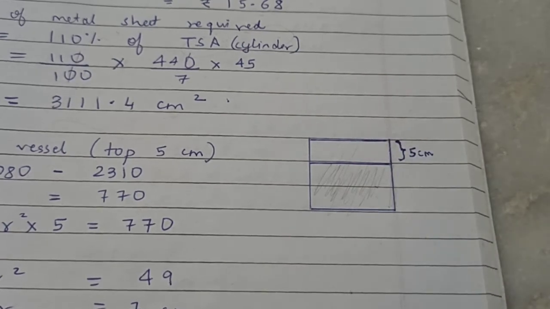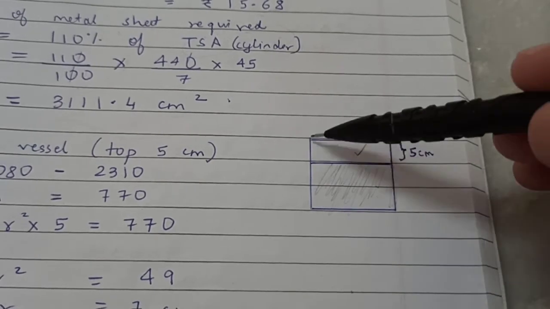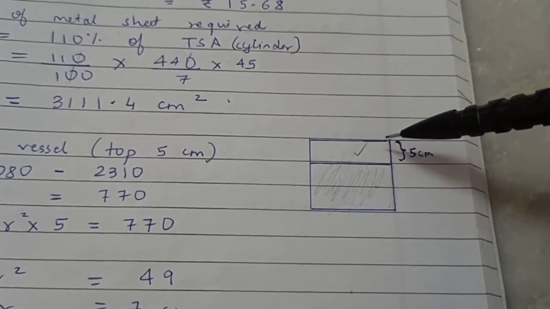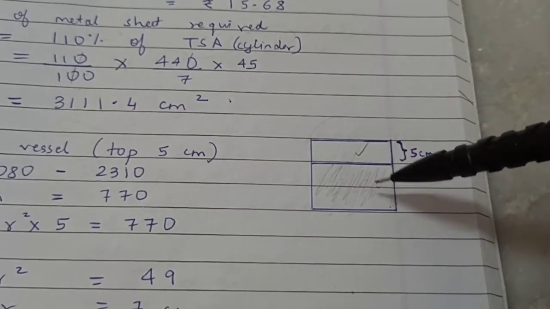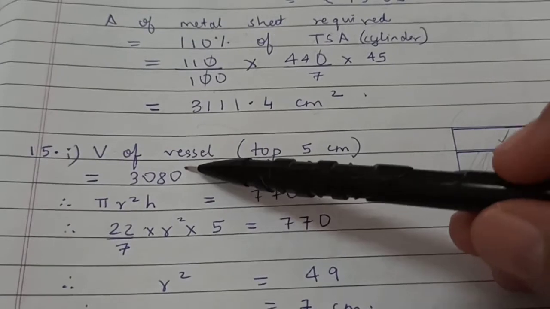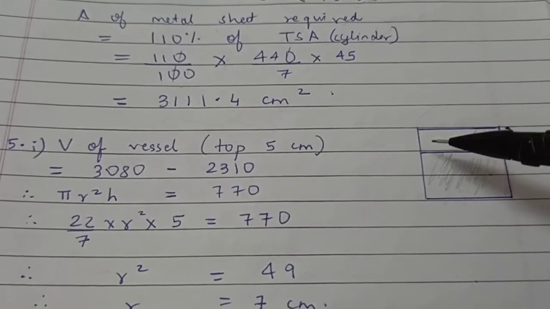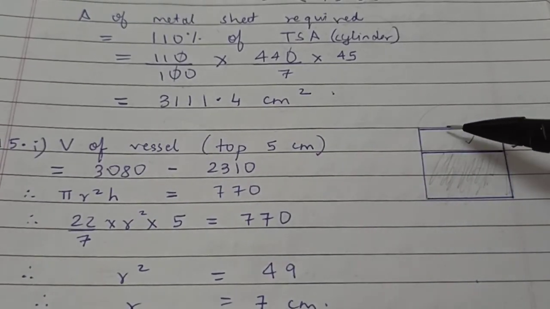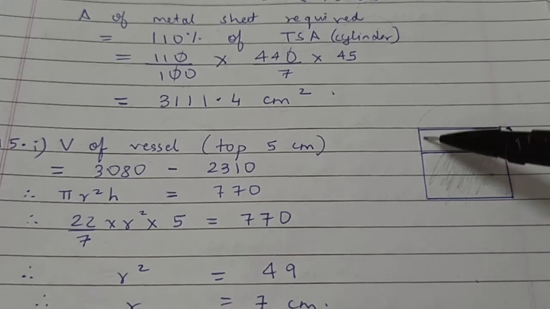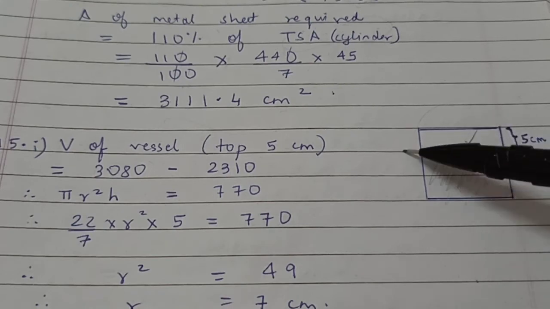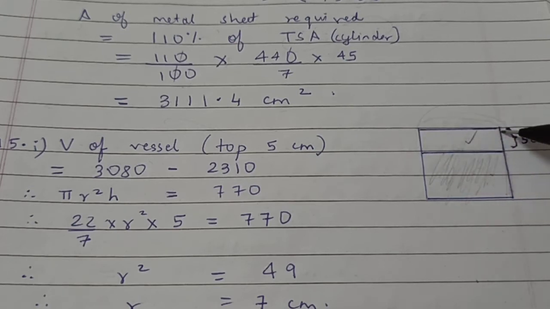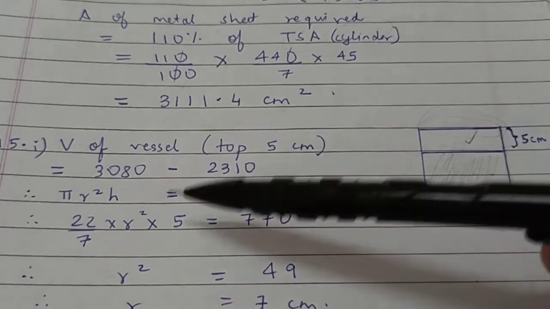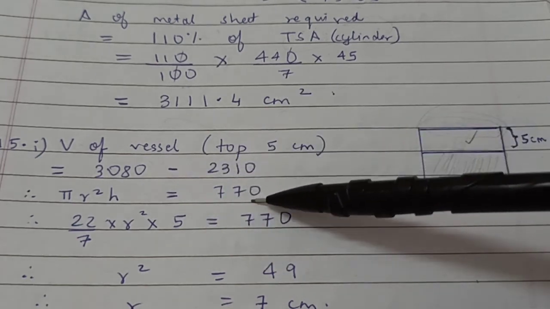But one thing is sure, if I want to calculate this top volume, which is filled with air right now, it is nothing but the total volume minus the volume of the water. So that's what we are going to start with. The volume of the vessel, only the top 5 centimeters part of it, only the top slice of it. And by the way, even this top slice is a cylinder, isn't it? Think about it. If you cut the top part, it has a curved surface area, it has a circle on top. Imagine in a 3D way. So that is the difference in the two volumes given, which is 770.